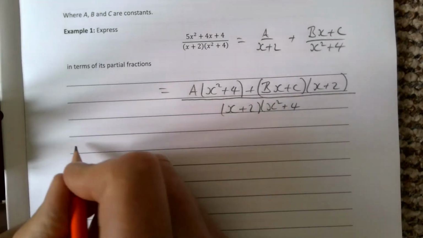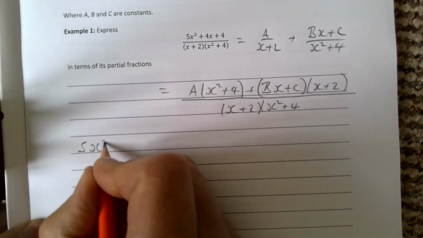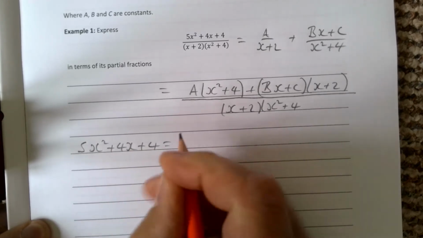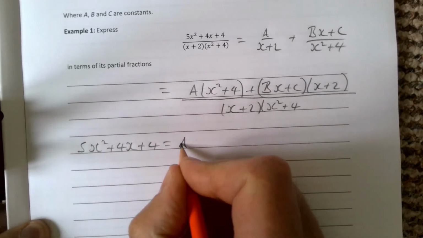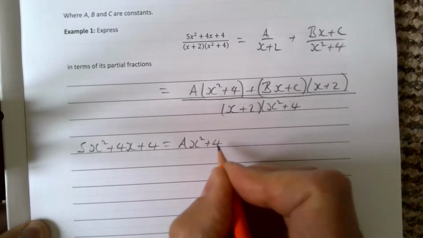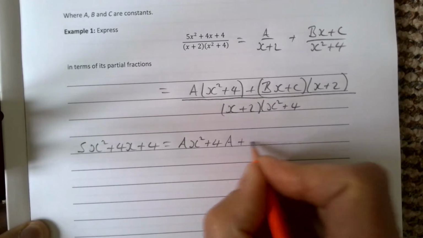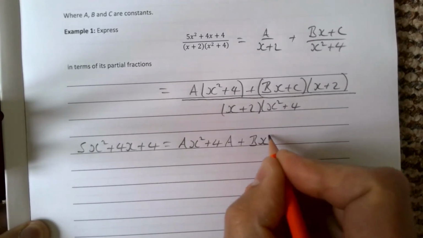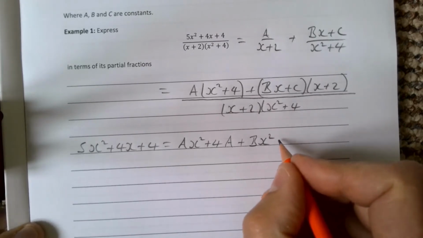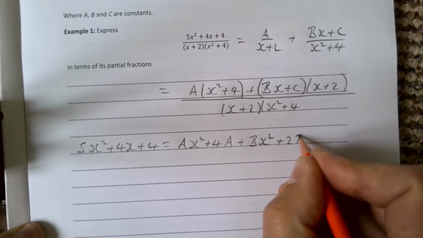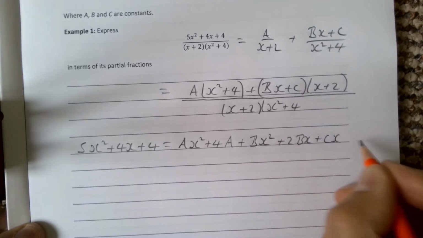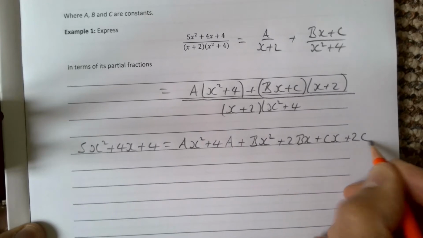So equating the two top lines, we will have 5x squared plus 4x plus 4 equals Ax squared plus 4A plus Bx squared plus 2Bx plus Cx plus 2C.